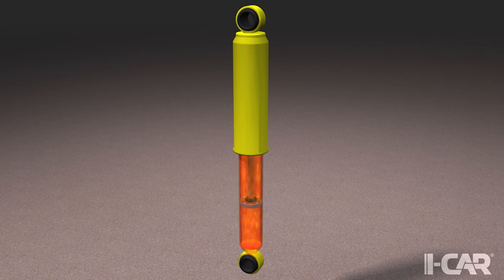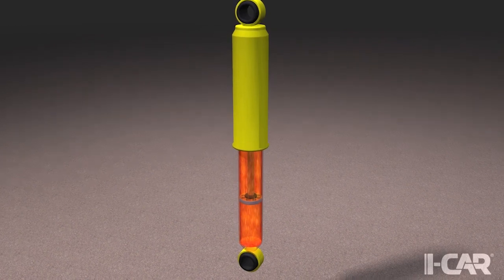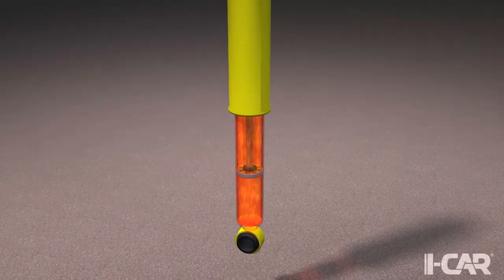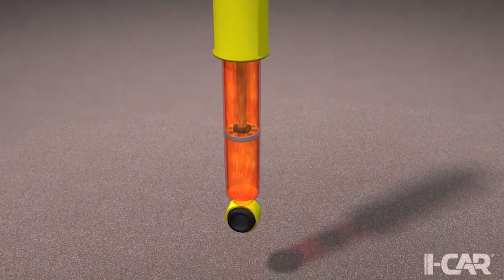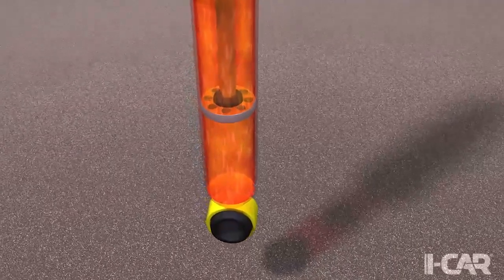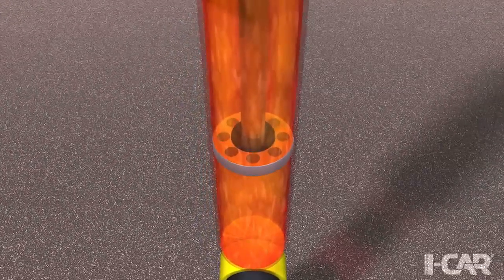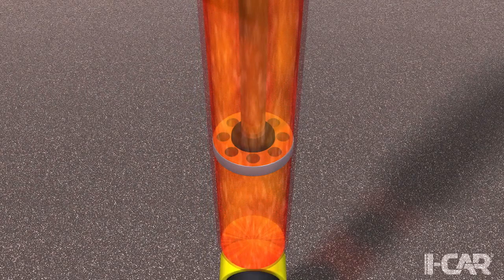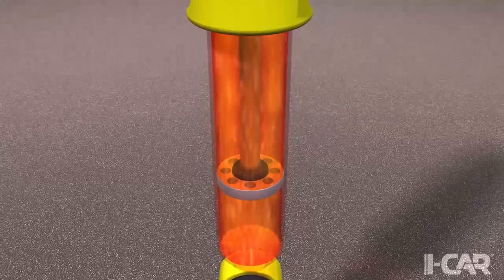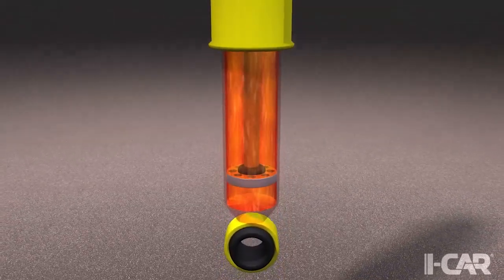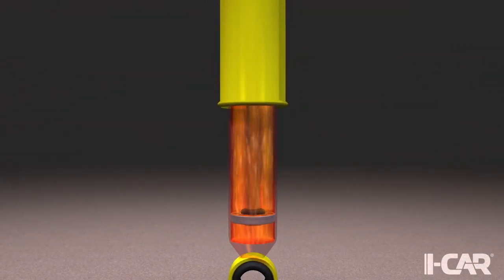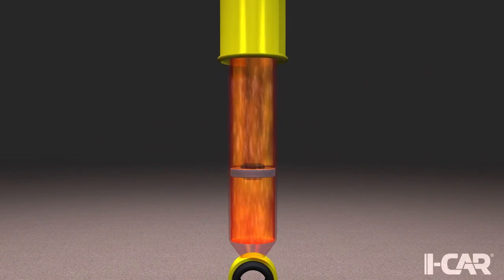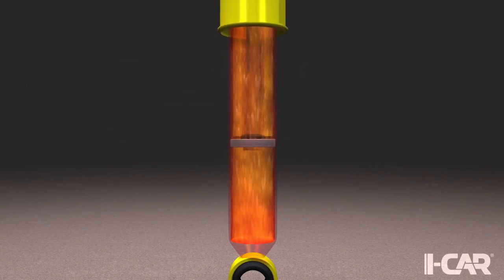A piston attached to a piston rod moves through the oil in the tube. The piston has openings or orifices that the hydraulic fluid is forced through as the piston travels up and down in the tube. The orifices only let a small amount of fluid through the piston at one time. This slows down the piston movement, which in turn slows down the movement of the spring and suspension attached to the shock absorber.